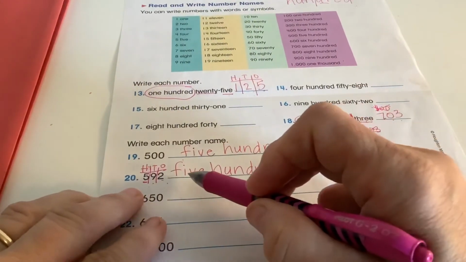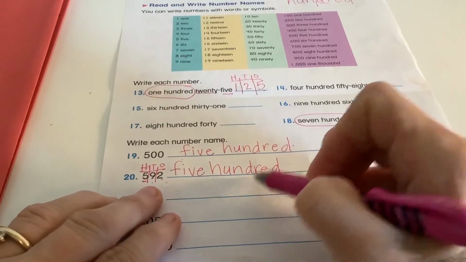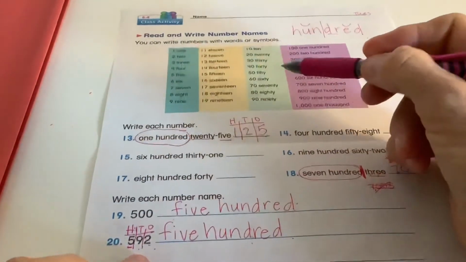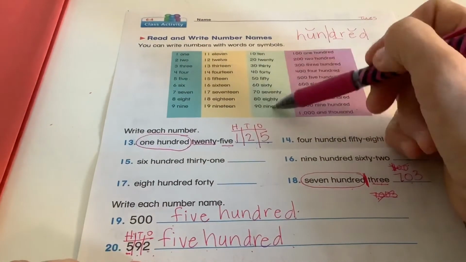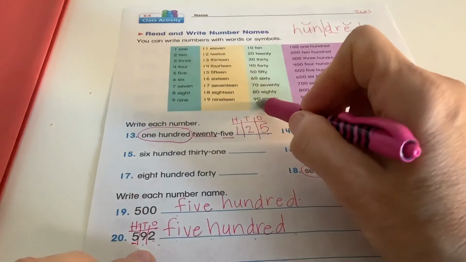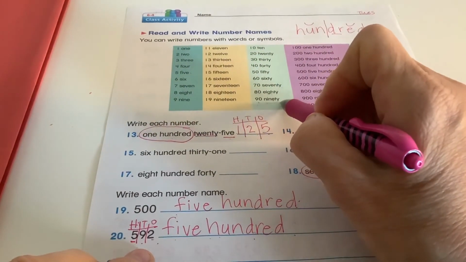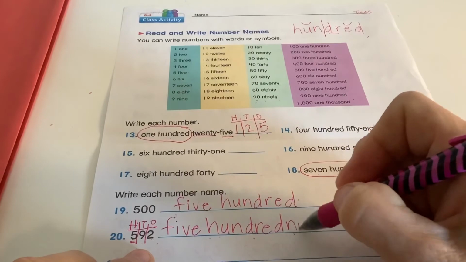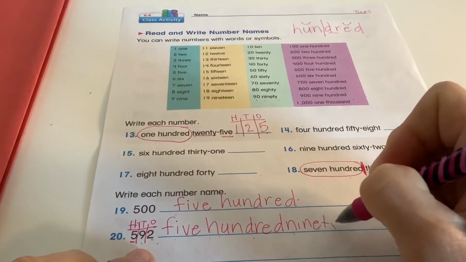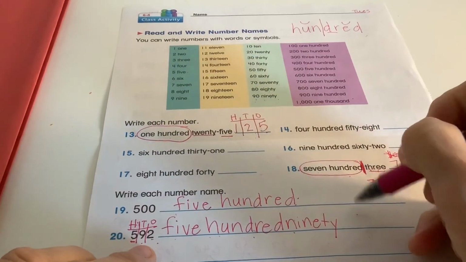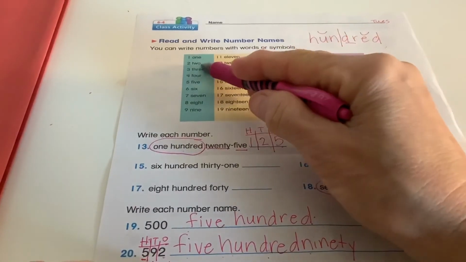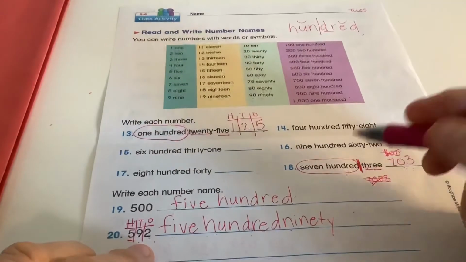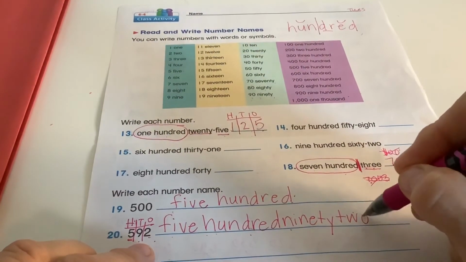All right. So ninety. So I'm going to go up to my 20s column here. And I'm going to find the number 90. Make sure I spell it correctly. Five hundred ninety. And then 2. Remember, when we're writing the number 2, it's T-W-O.